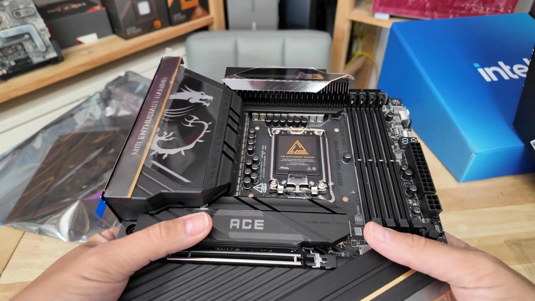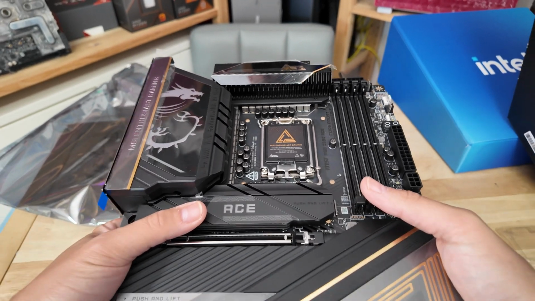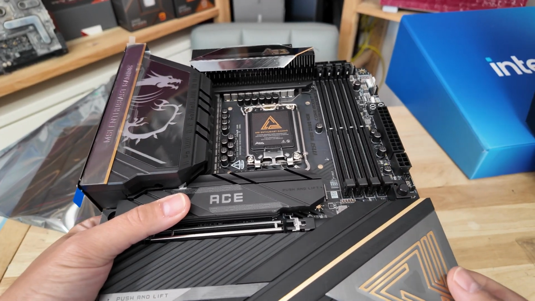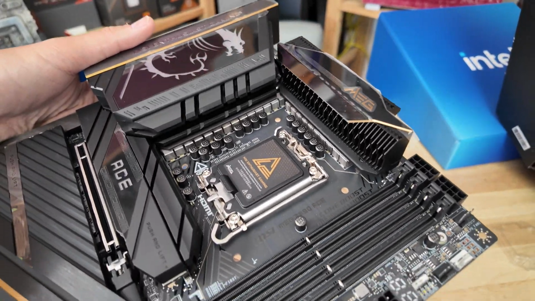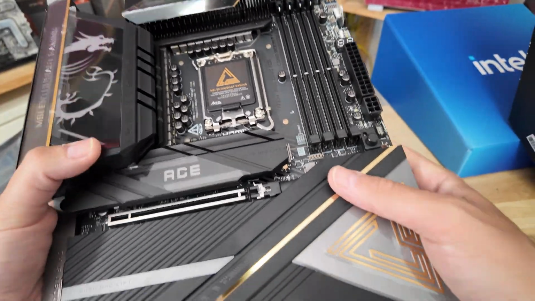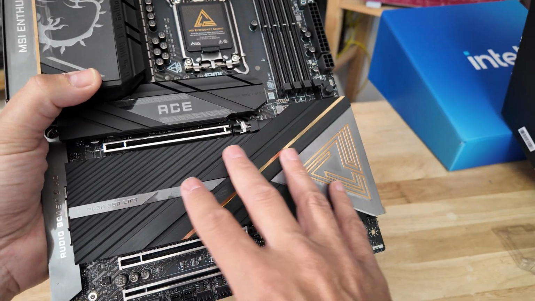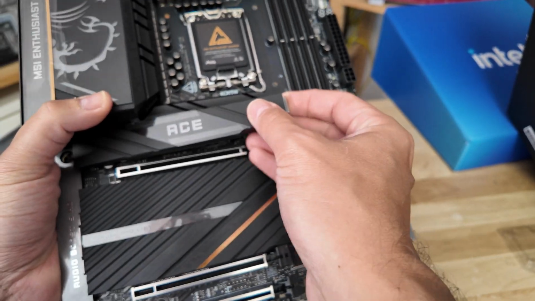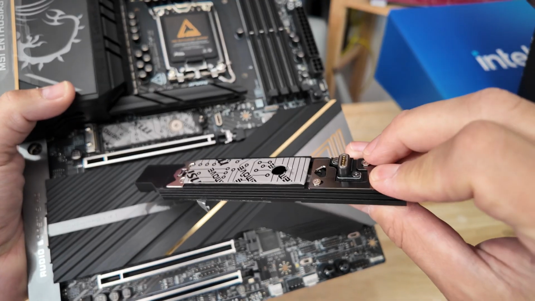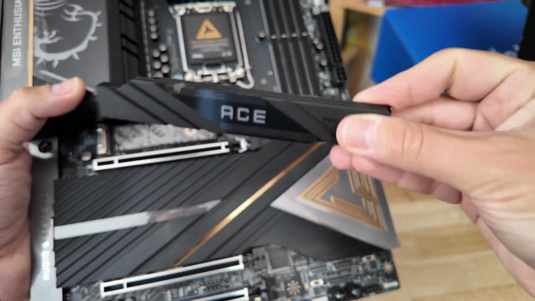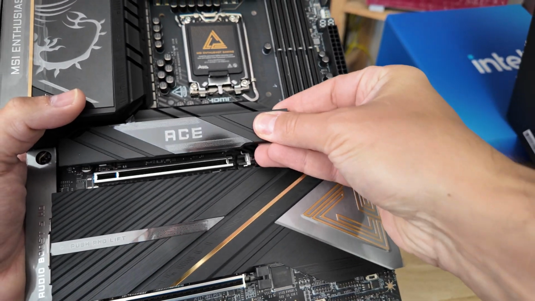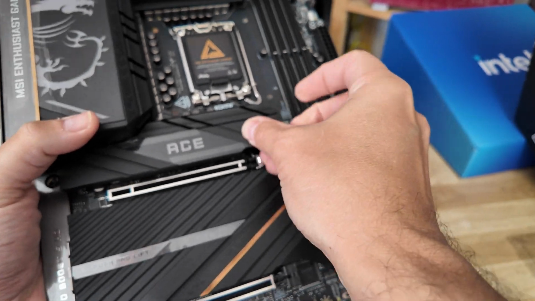So even though the new CPUs aren't going to draw that much power, MSI has certainly gone to town on the VRMs. The power circuitry on this thing looks absolutely insane. And we have MSI's new easy features. So we've got the pull and lift M.2 slot, and again we've got an RGB lighting connector down there as well, so super exciting. And these things are just so easy to install now.